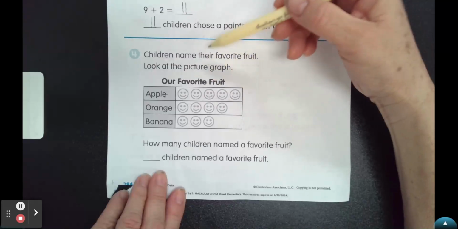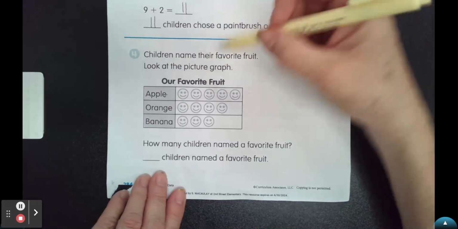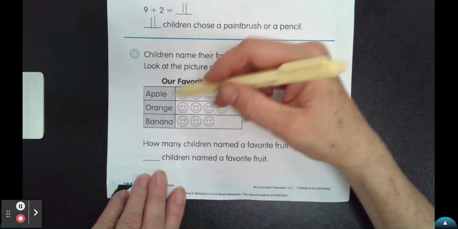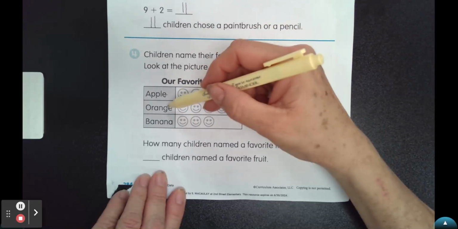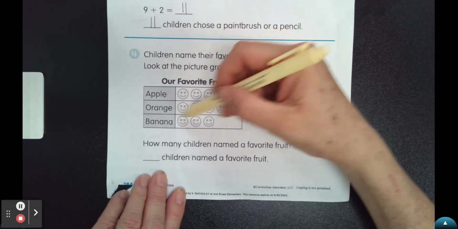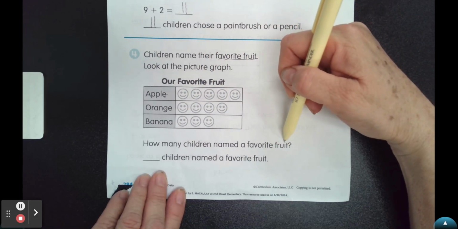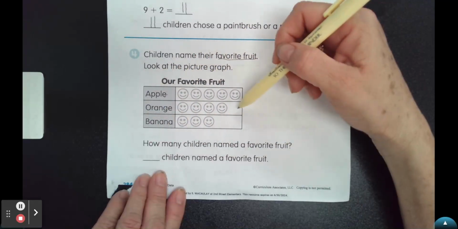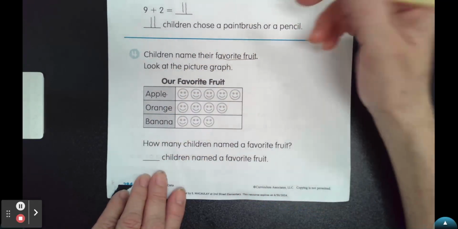Okay, so if they're talking about favorite fruit, that means it's all of them, right? Because these people picked apple, these people picked orange, these people picked banana, but it says a favorite fruit. So it's got to be all of them. So go ahead and count all of them and write that answer there.